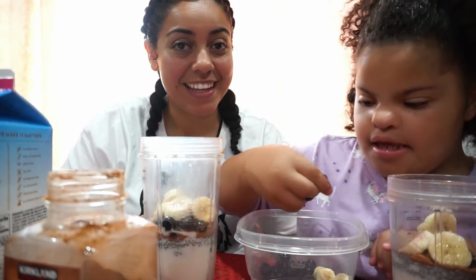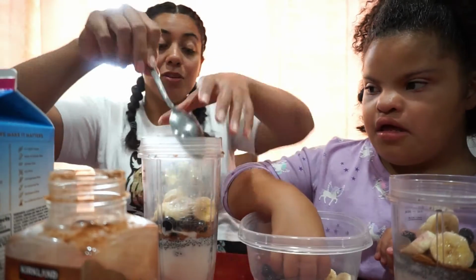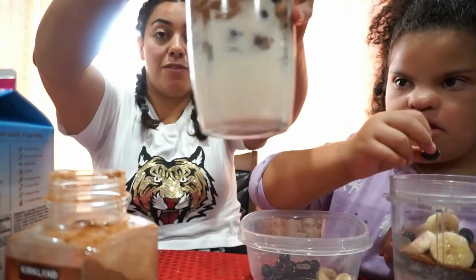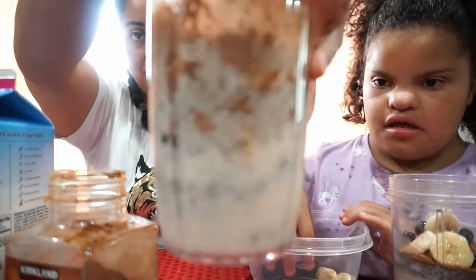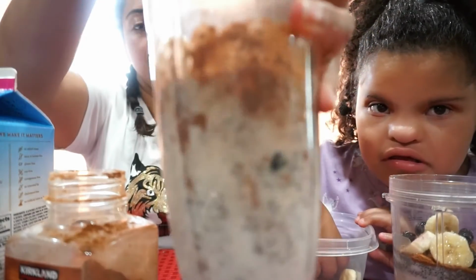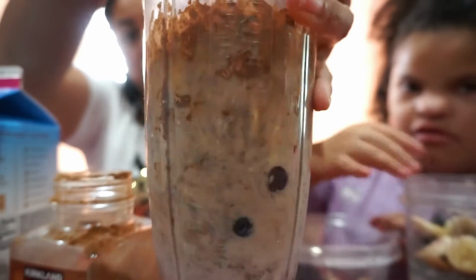Yeah, all the banana, all the blueberry. Okay. Then what you want to do while Jasmine is doing that, all you want to do is stir all the ingredients. You want to stir everything together.